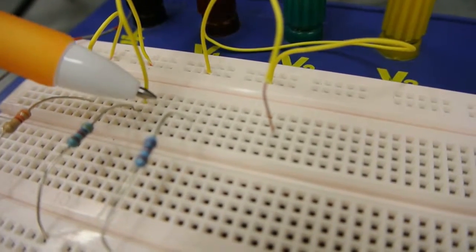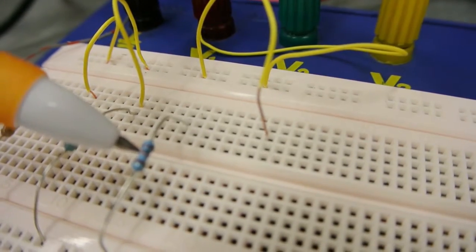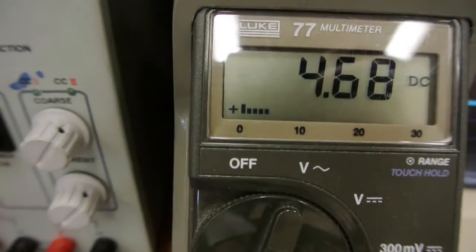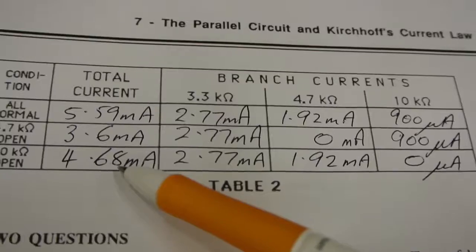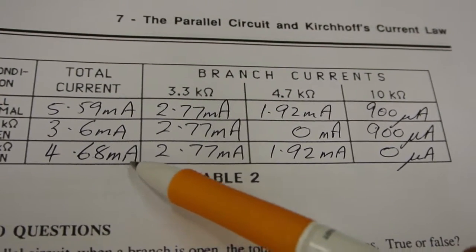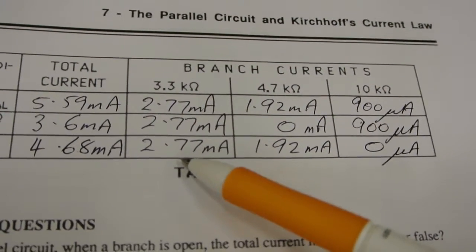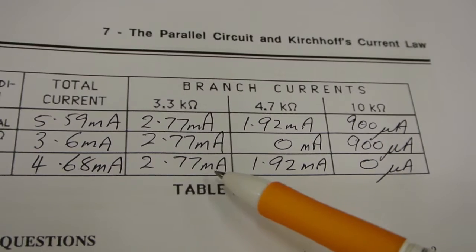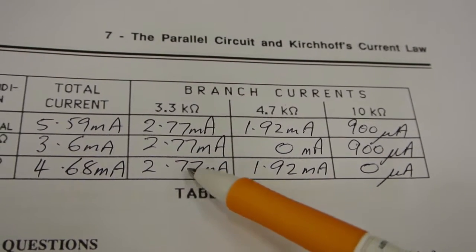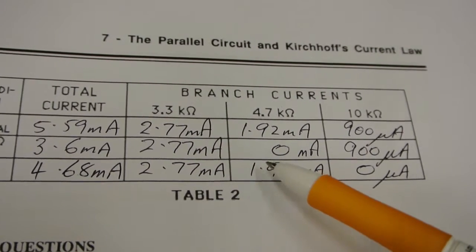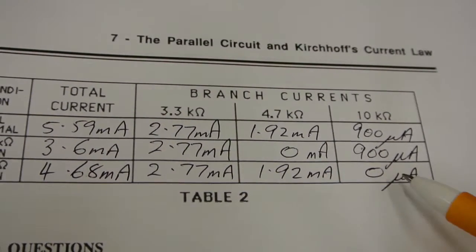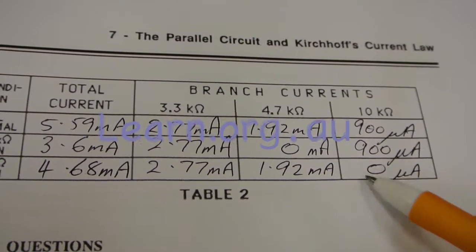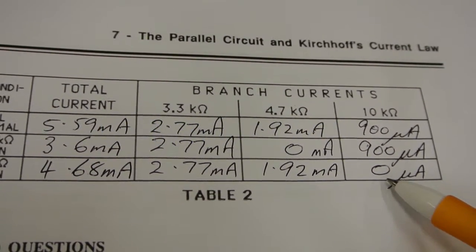The last thing to do in table 2 is to open circuit the 10k ohm resistor and measure the total circuit current. I've done that and I measure 4.68 milliamps. I've transferred that 4.68 milliamps into table 2 and I measured the branch currents from the other parts of the circuit to complete table 2. And this time I found, to confirm, that I still have 2.77 milliamps regardless of what I do with the 4.7k resistor or the 10k resistor. Only the resistor that we open circuit, of course, that particular branch will then have zero current flowing in it.